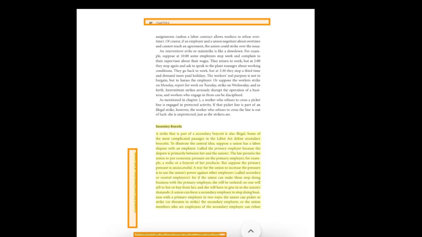A way for the union to increase the pressure is to use the union's power against other employers, called secondary or neutral employers. For if the union can make them stop doing business with the primary employer, she will be isolated. No one will sell to her or buy from her, and she will have to give in to the union's demands.